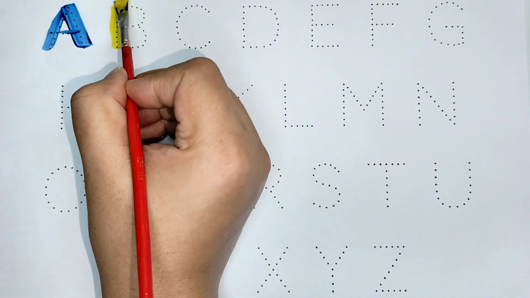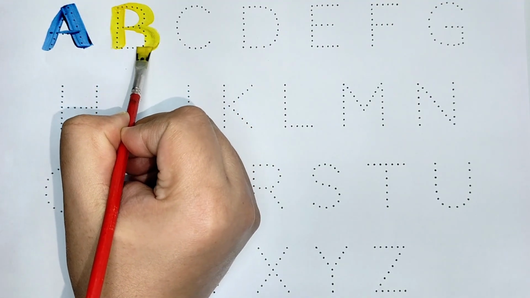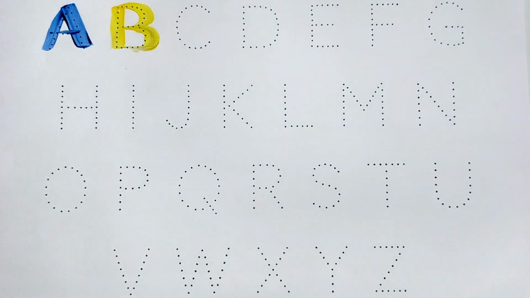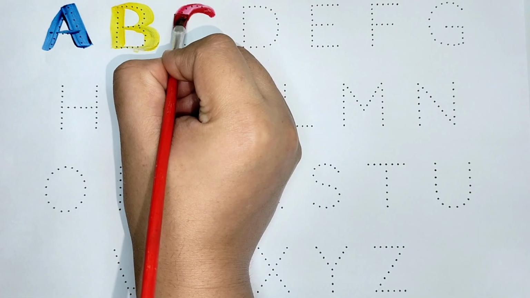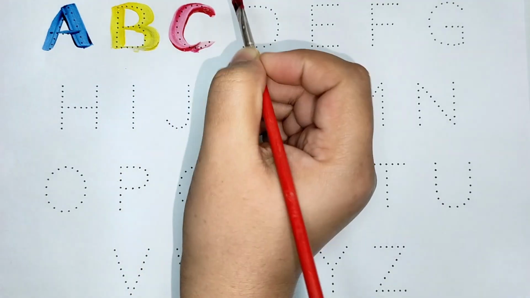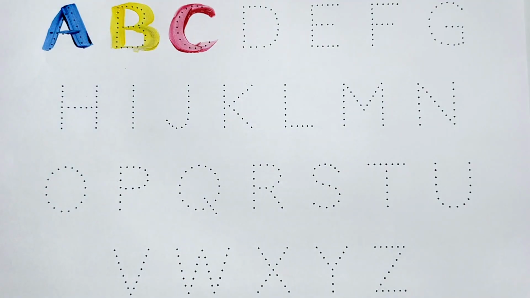Next we are writing an uppercase letter B. Can you tell me what color is this? Alright, so it is a yellow color. Next we have an uppercase letter C. Let's write an uppercase letter C with another color. Alright, so here we have an uppercase letter C and it is red in color.